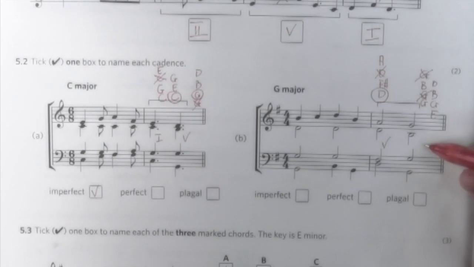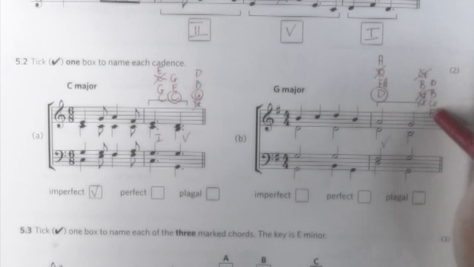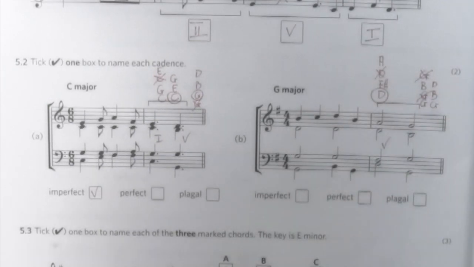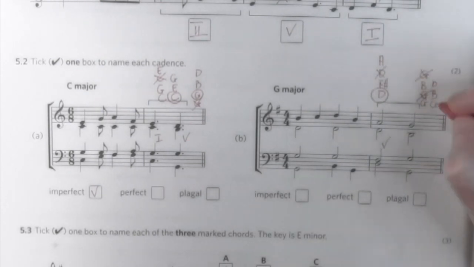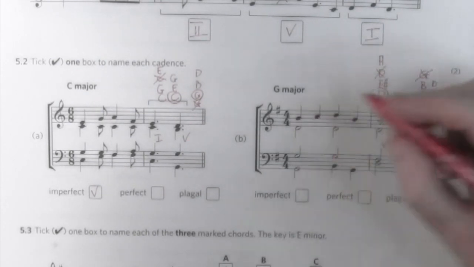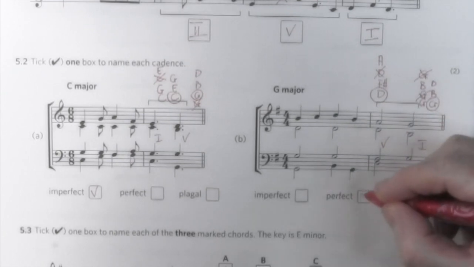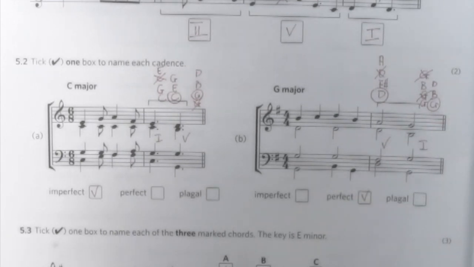It would be an interrupted cadence, but it is not included in our syllabus, so ignore this. You need to recognize only the chords that you know, not the ones that you don't know. The bottom note here is G and is also the tonic, which will make this cadence perfect. 5-1. I hope it is clear.